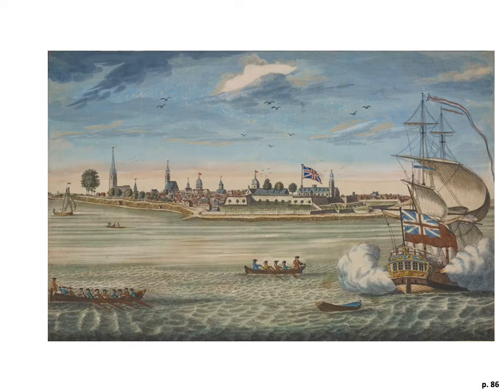This is a drawing from the time of an area in New York City, just showing again the importance of naval vessels.